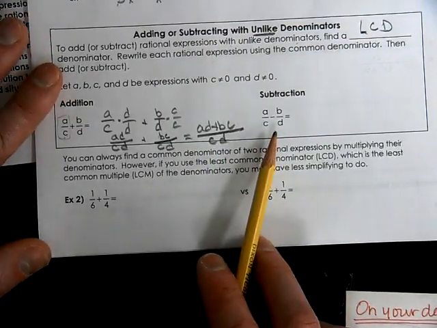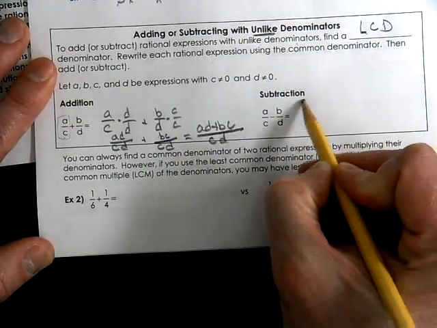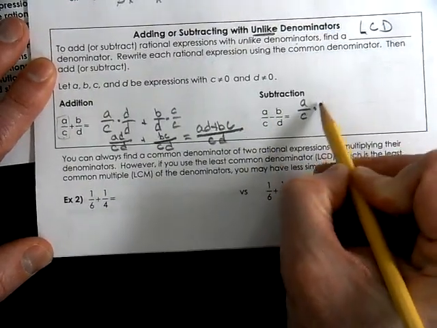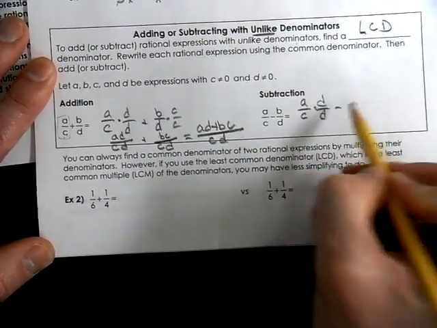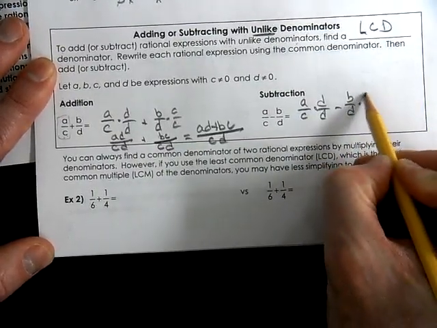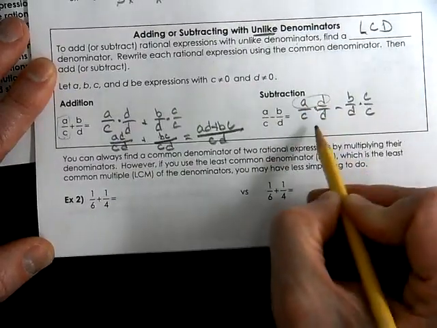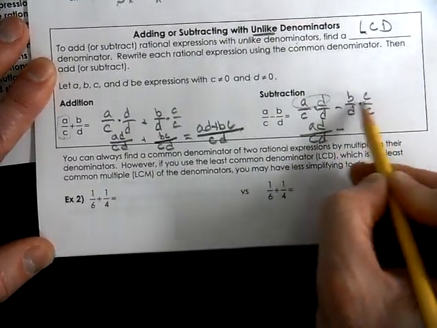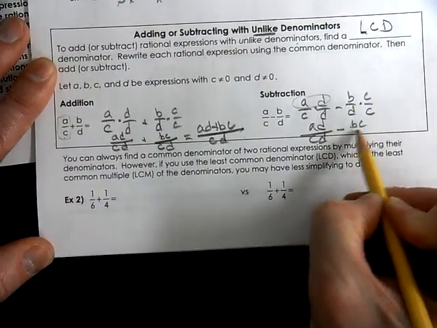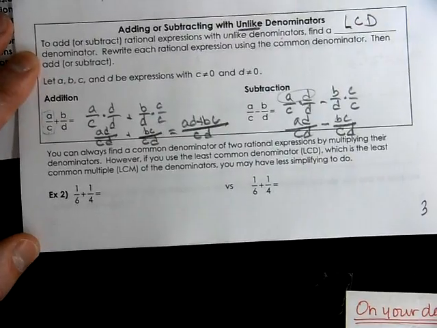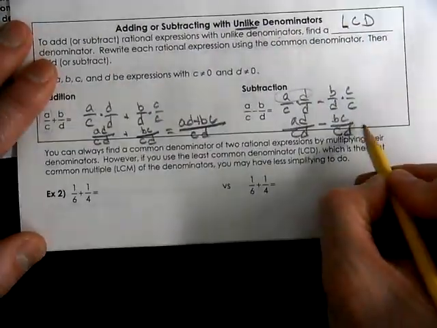And the same thing happens with subtraction. In subtraction, the denominators, this one needs a D, and for this one, the denominator needs a C. So when I multiply them together, I subtract, and now I have common denominators.